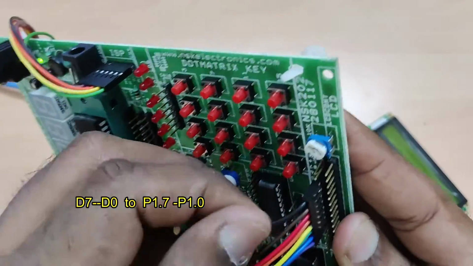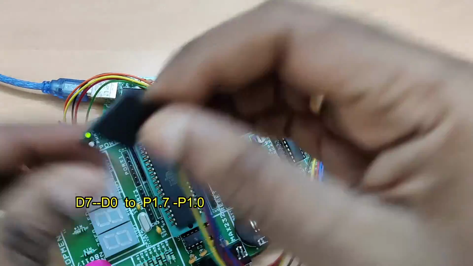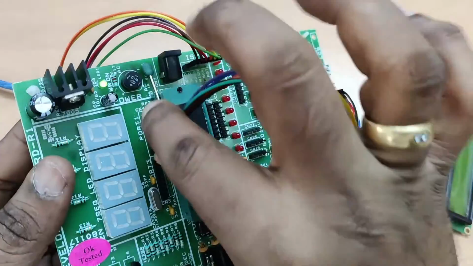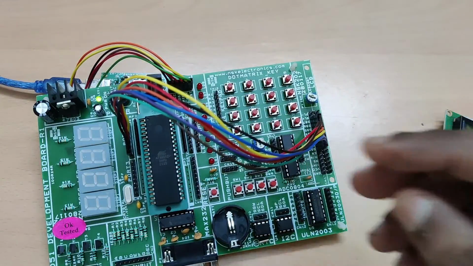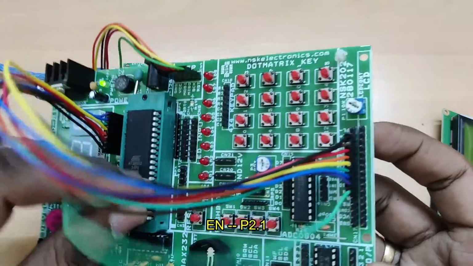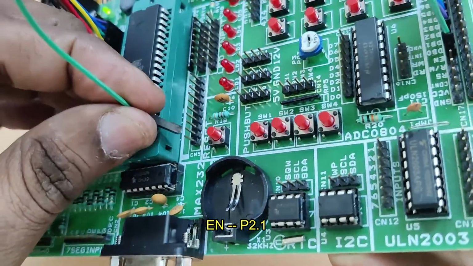So port 1.7 pin should go to D7 and port P1.0 to D0. So note the direction and plug it correctly. And enable pin EN should go to P2.1, port pin P2.1.